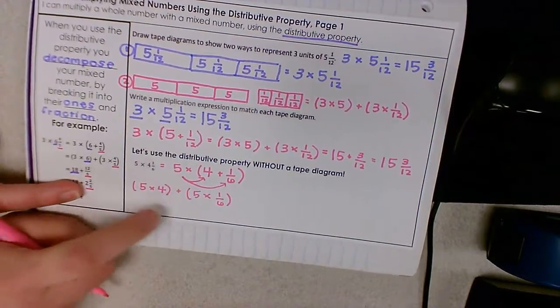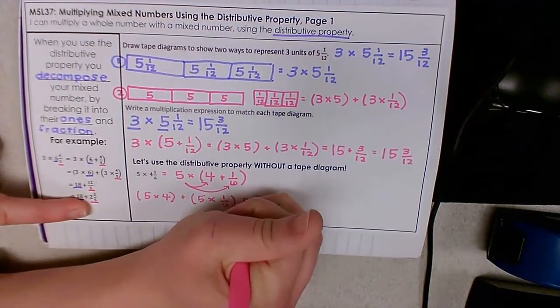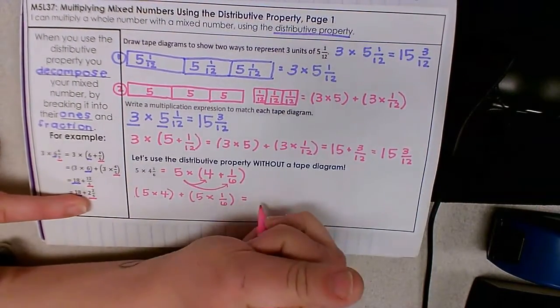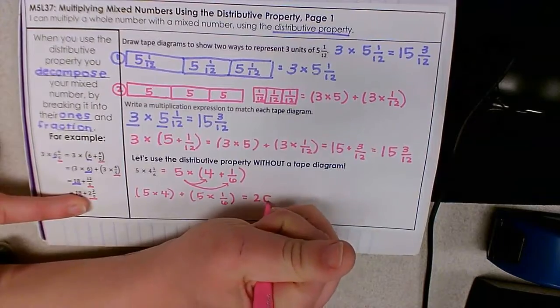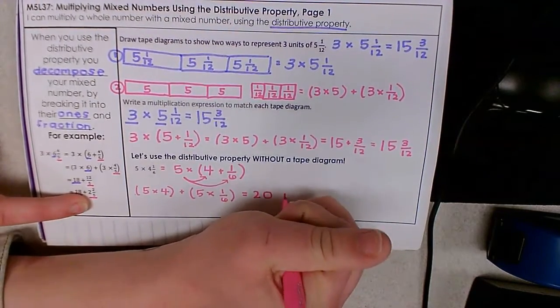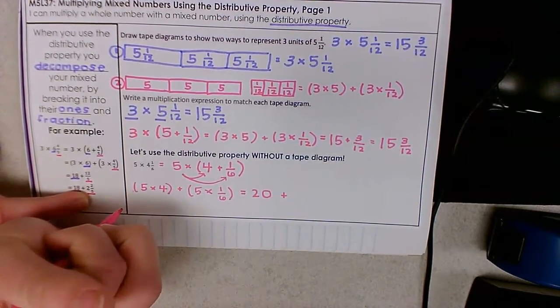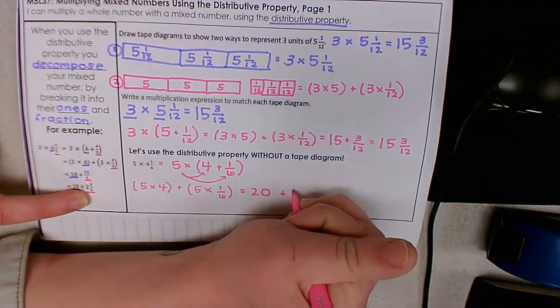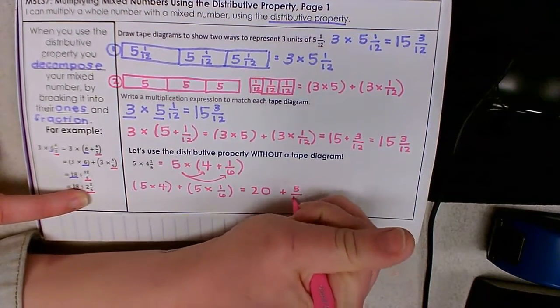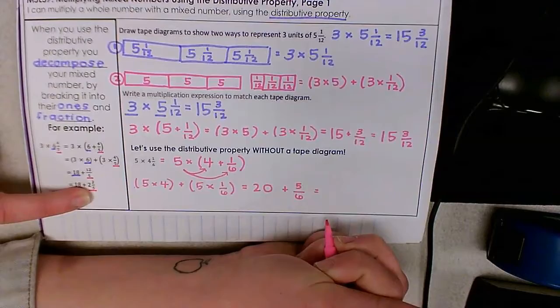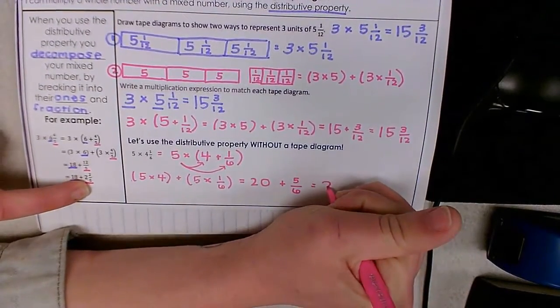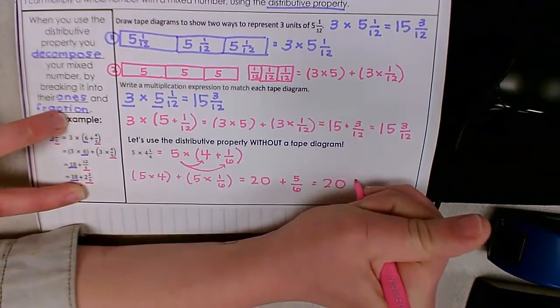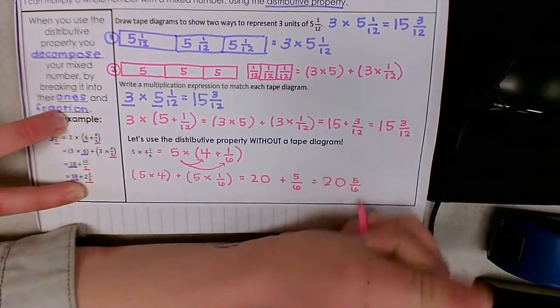Now I can solve both of these multiplication sentences. 5 times 4 is 20, plus 5 times 1/6. I'm just going to multiply my numerator and keep my denominator, 5/6. 20 plus 5/6 equals the mixed number, 20 and 5/6.